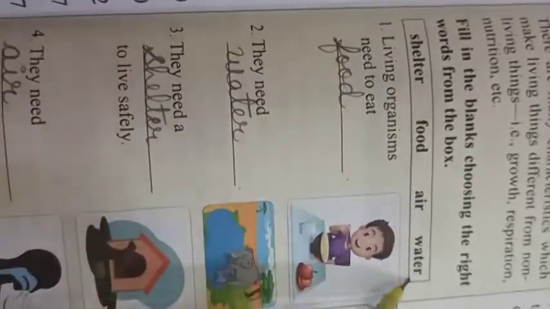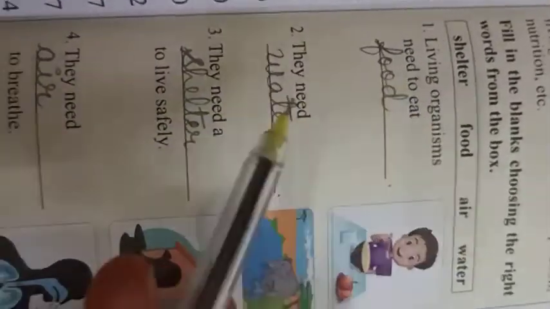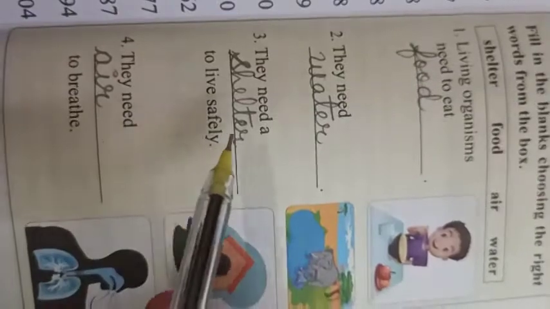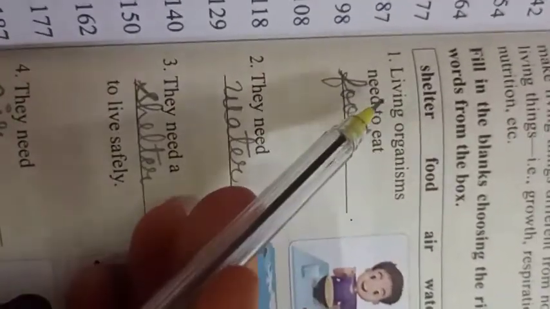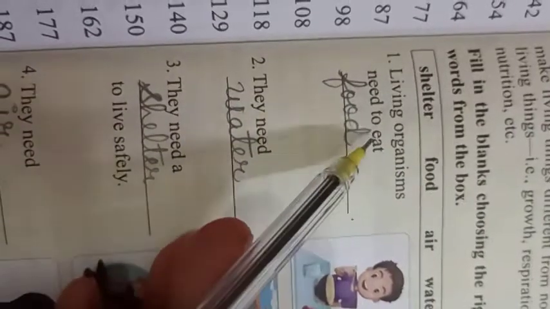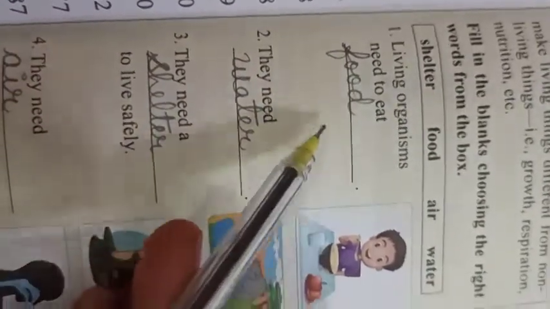You have to choose these 4 words and arrange them into the blanks. So first, living organisms need to eat what?